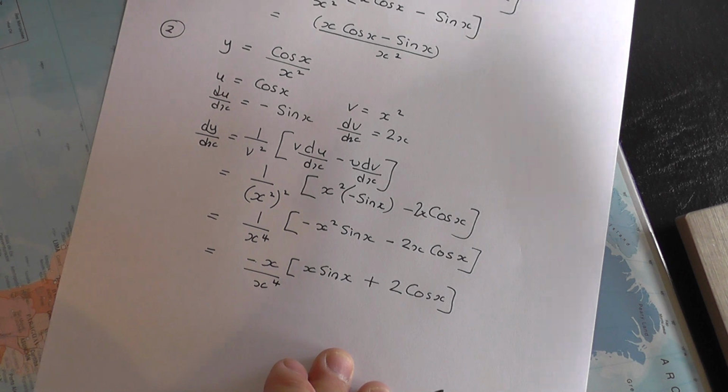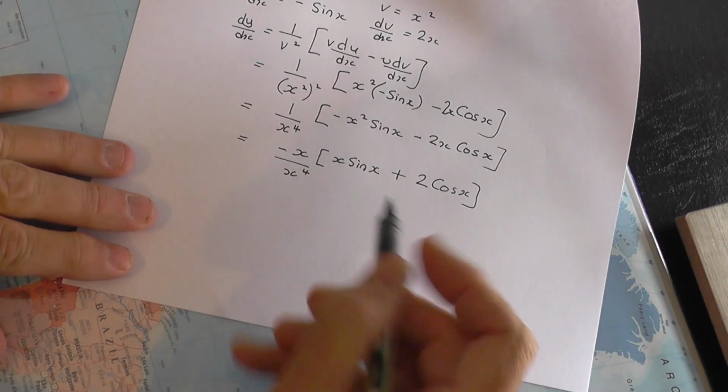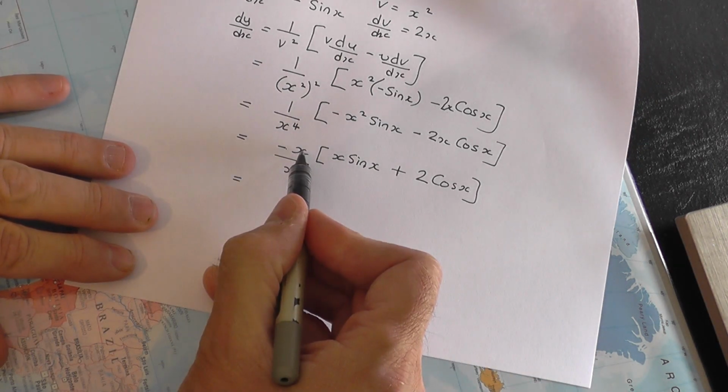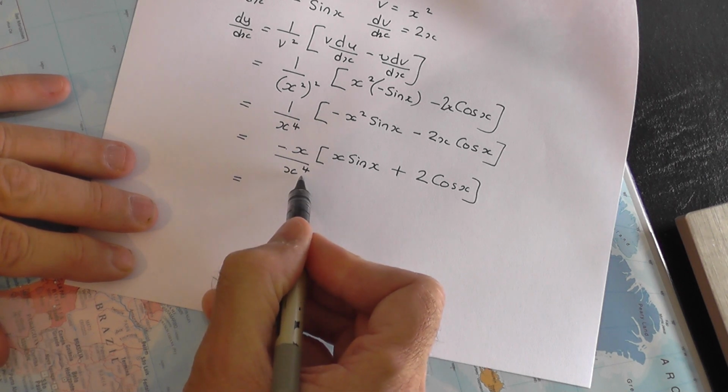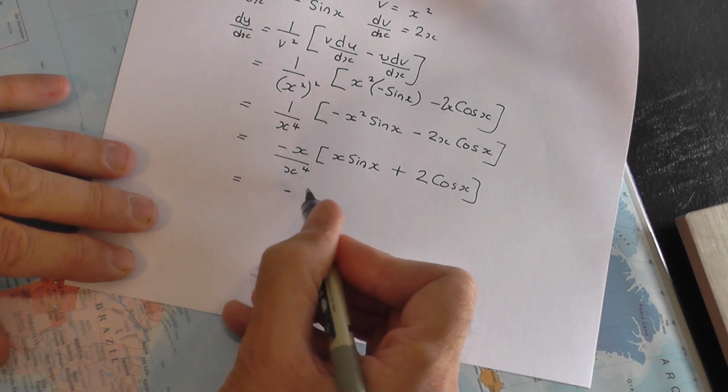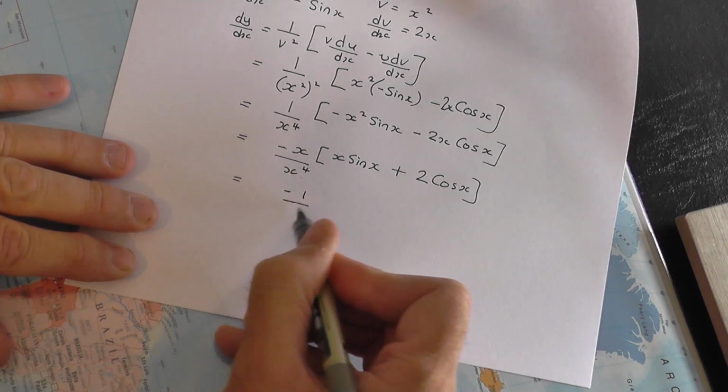Okay, in this particular example, you can now say divide the top by x and divide the bottom by x. So you're going to get minus 1 and then x cubed.